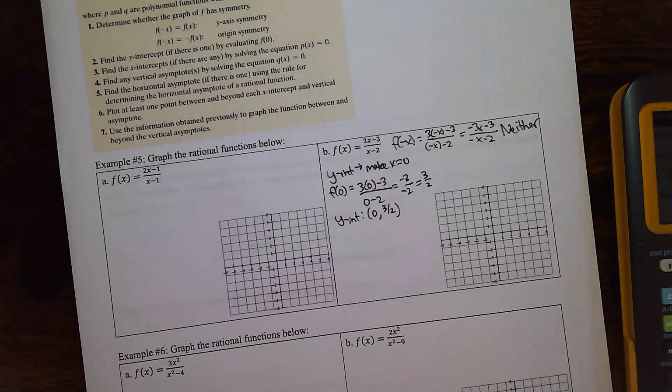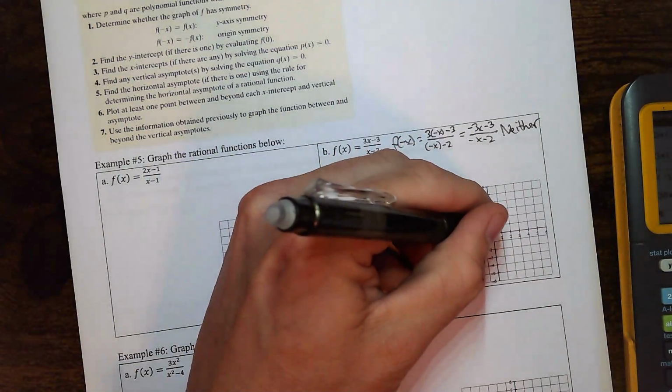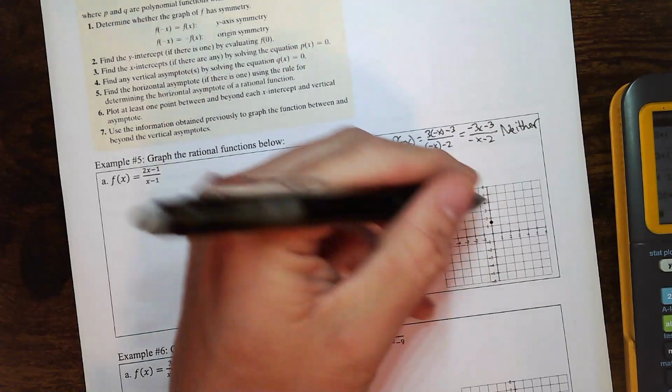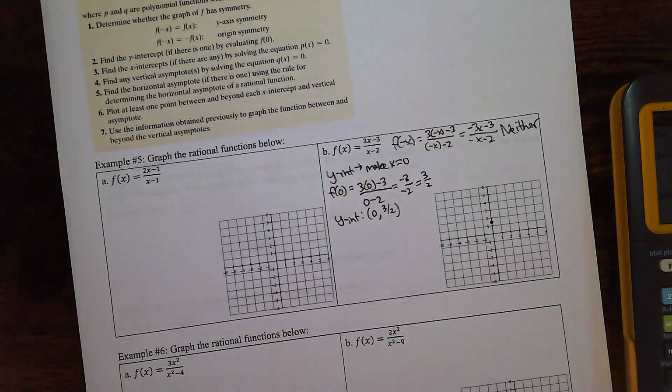Now I'm going to plot that point: 0 on the x, 3 halves on the y. So there's my y-intercept.